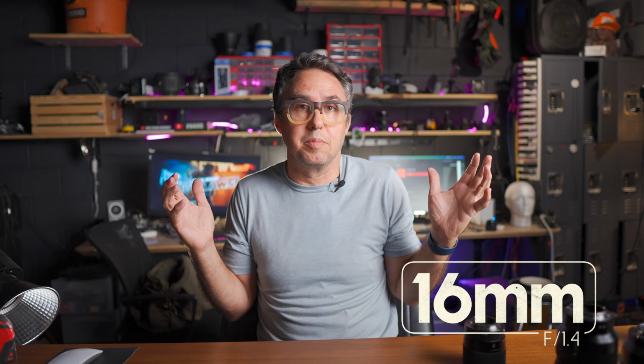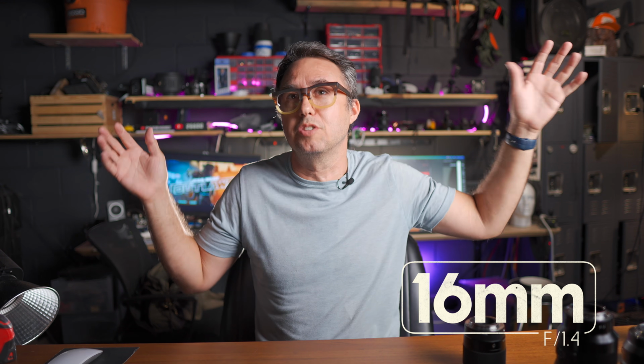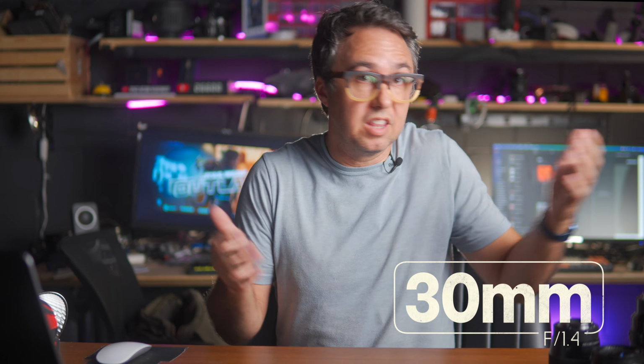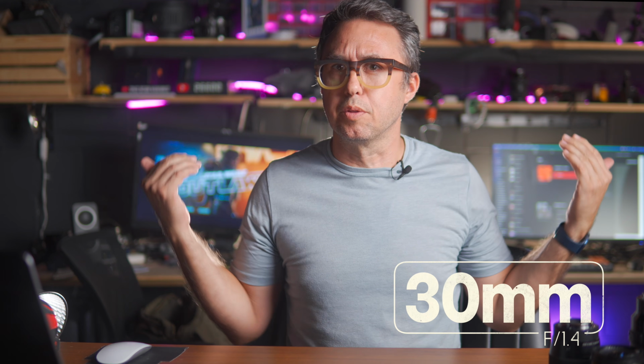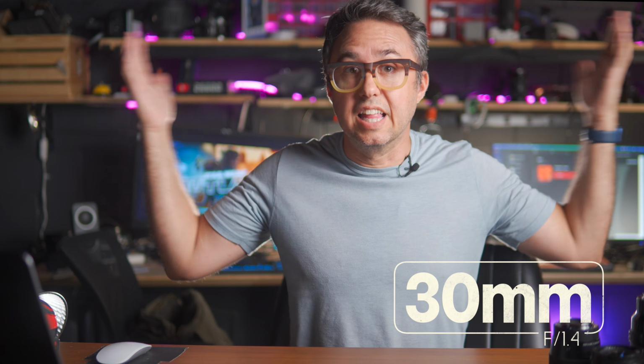So here's 16mm. You can see both these computer monitors. You can see my like locker set, a bunch of shelves, a bunch of junk. When I switch to 30, a lot less junk. You can still see both of these computer monitors, but no more lockers and just a lot less stuff. You just see less of the wall back there.